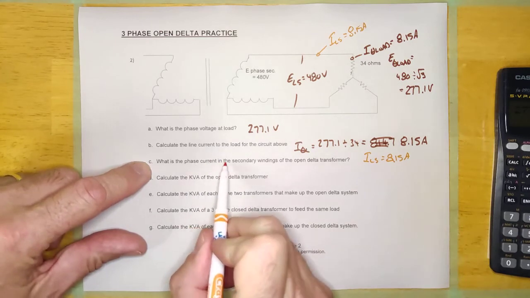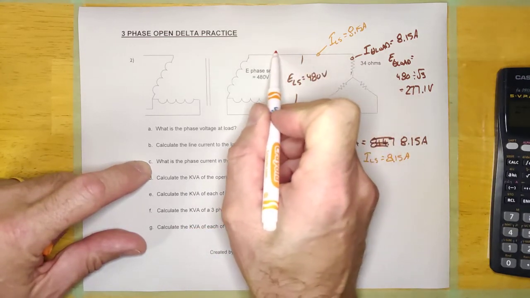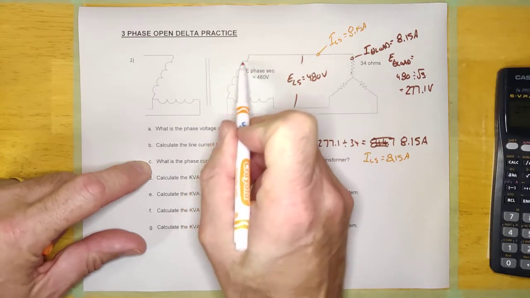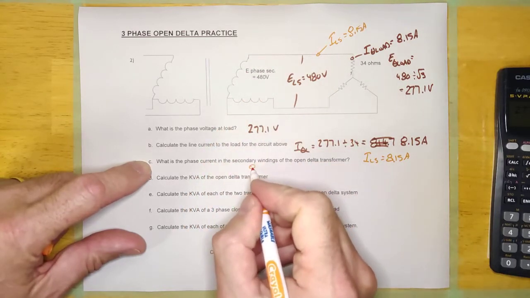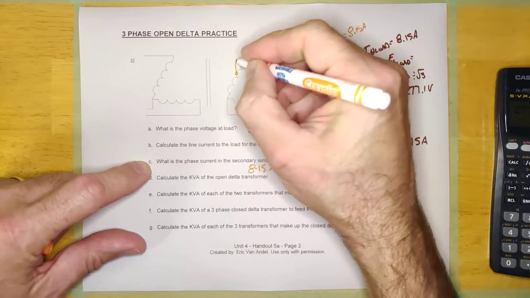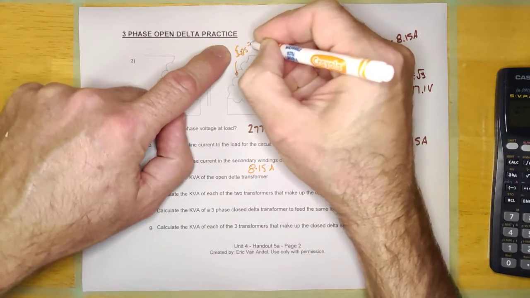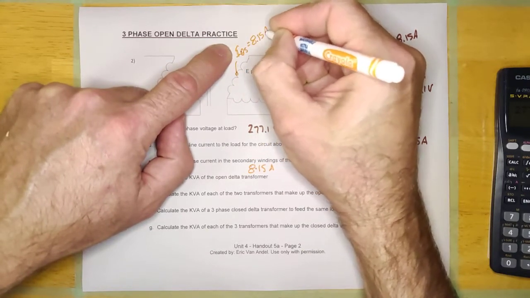What is the phase current in the secondary winding of the open delta transformer? Well, I've got a line current of 8.15, must also be that. So this is going to just be 8.15 amps, and that would be measured right here. I phase secondary, 8.15 amps, okay?